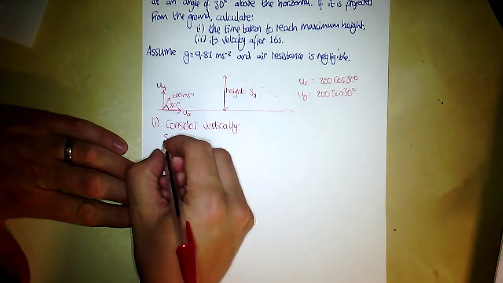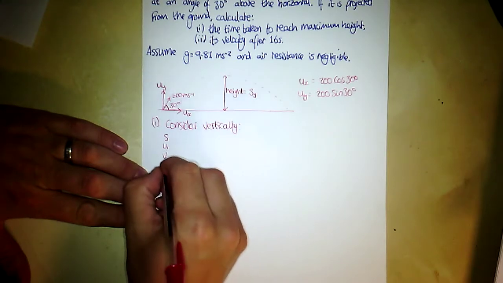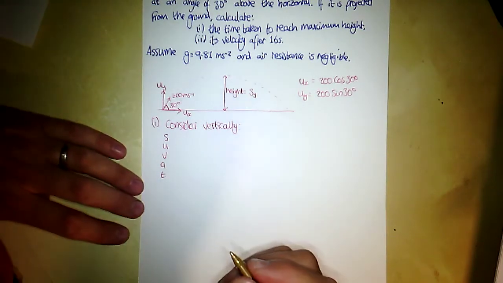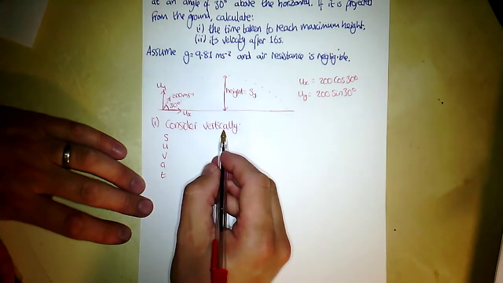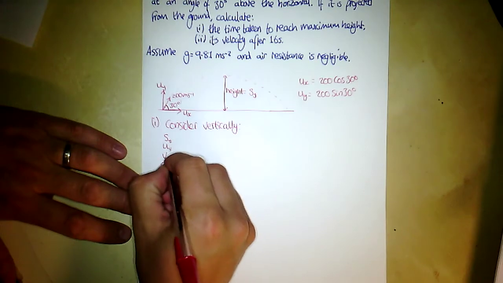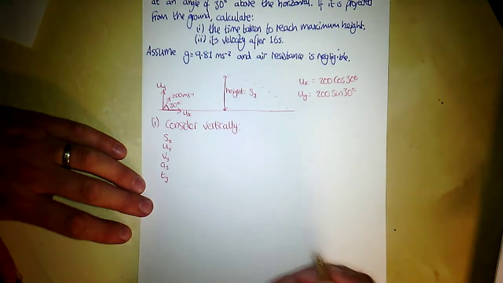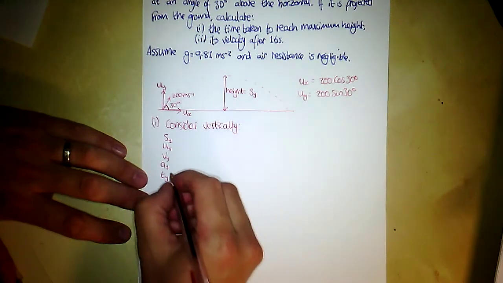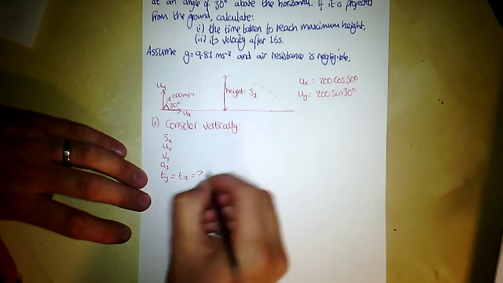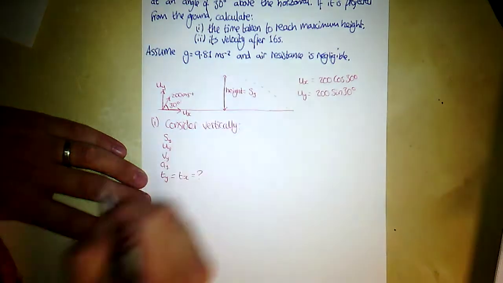We want to know about S, U, V, A, T. It's always those 5 things. In this case, if we're considering vertically, we can put on our subscript. We can say it's Sy, Uy, Vy, Ay and Ty. Now the time's the same in both cases. dy equals dx. And we don't know it. That's our unknown in the equation.